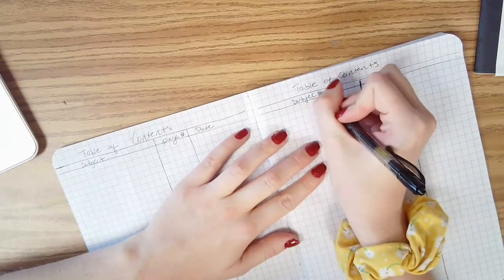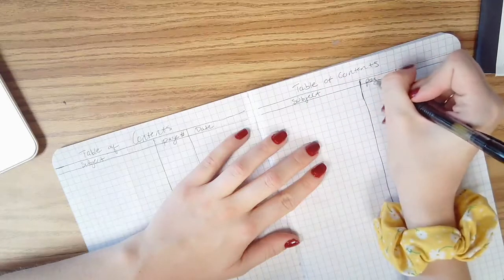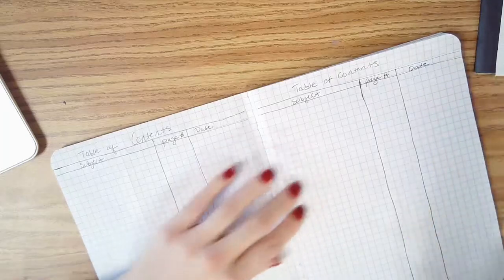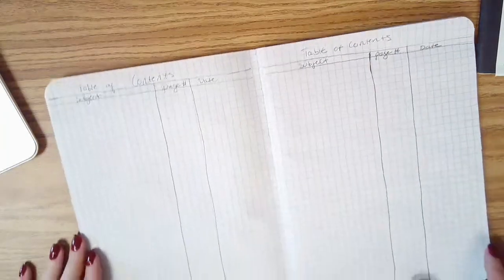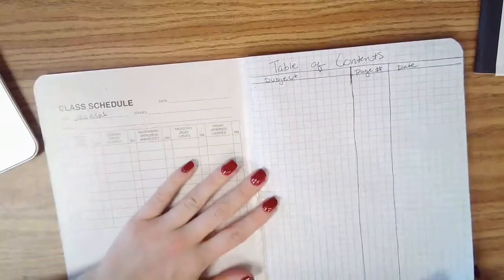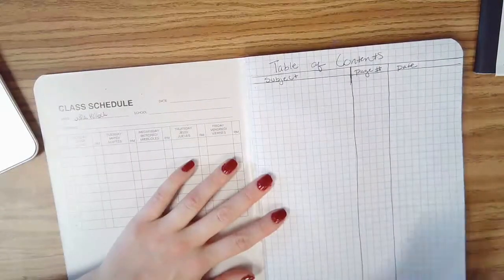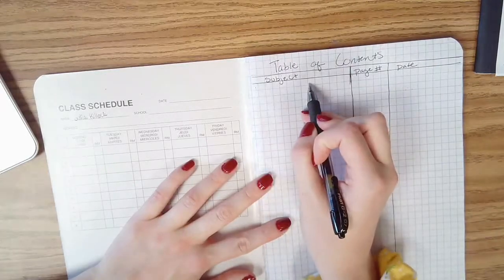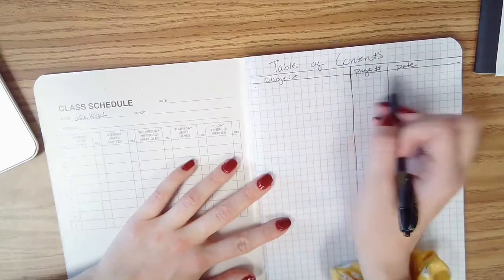Okay, now that we have our table of contents set, this is how it's going to work. Whenever you have an assignment that goes in your science notebook, you're going to write the name of that assignment, you'll say the page number, and then you'll write the date. And I'll show you how to do that when we have our first assignment. But for right now, we're just setting up our notebooks.